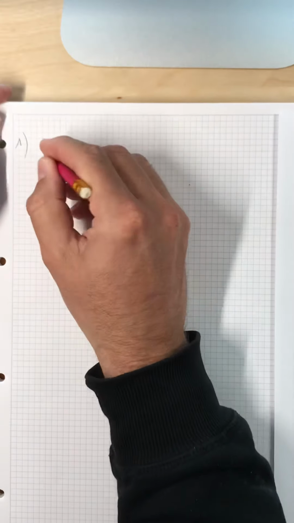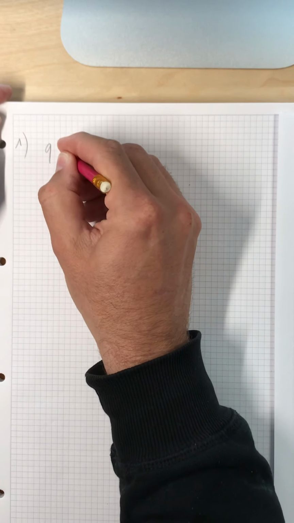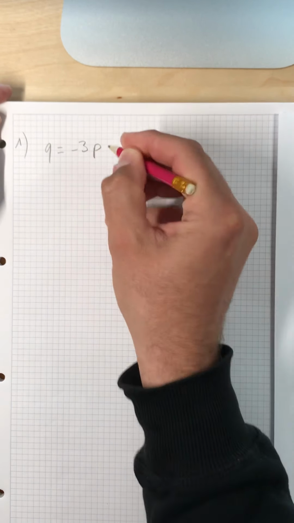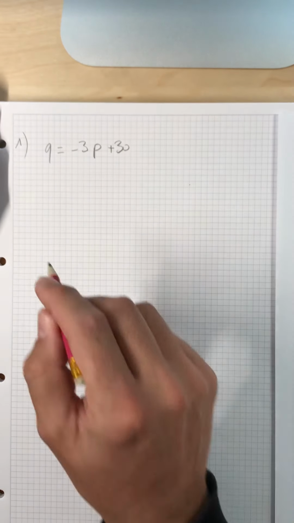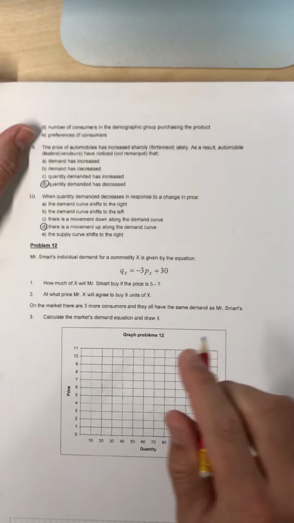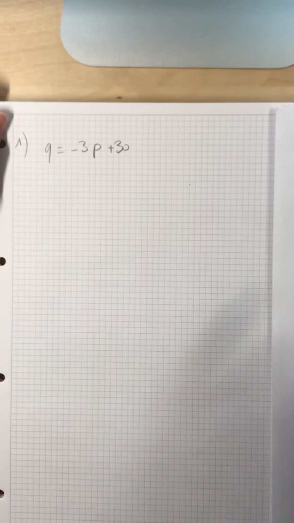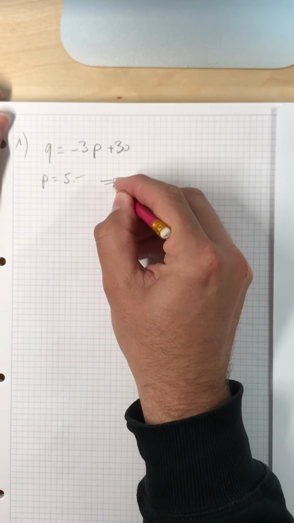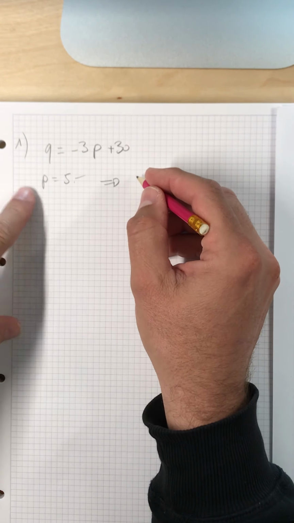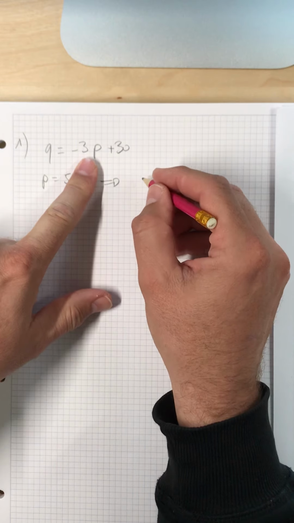So to solve this, you start from your equation. Q is equal to minus 3 times P plus 30. If the price is equal to 5 francs, you just replace P with 5 in your equation.